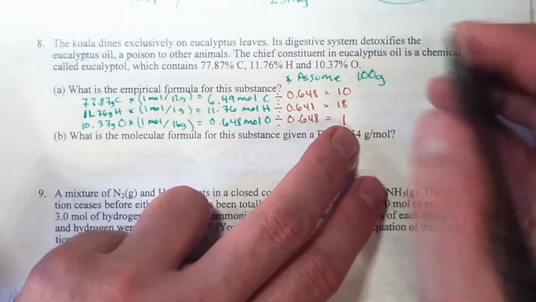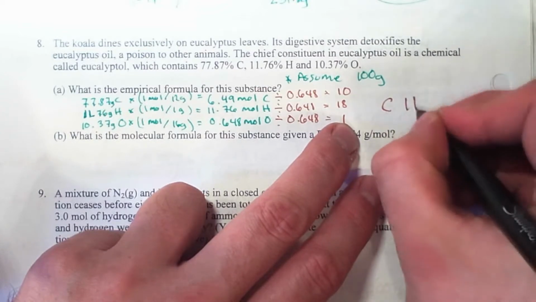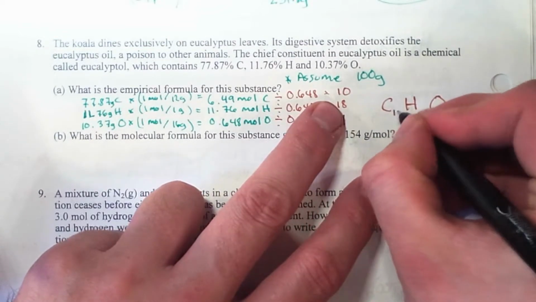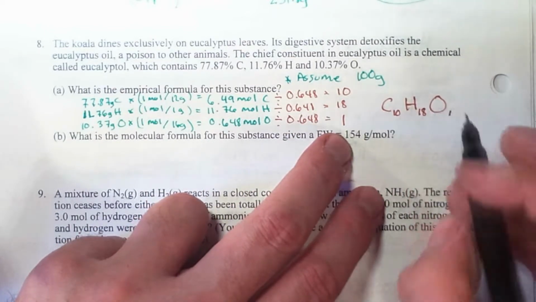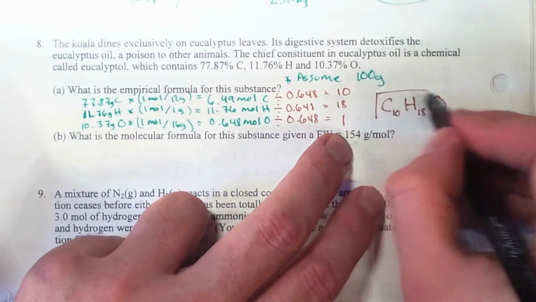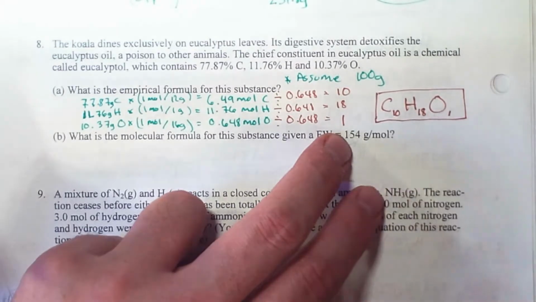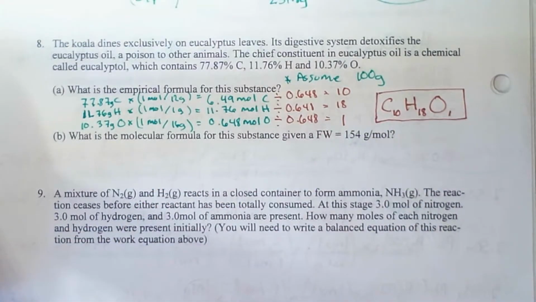So we got our ratios. So I have C, H, and O. I have 10 carbons, 18 hydrogens, and 1 oxygen. And there is my empirical formula.